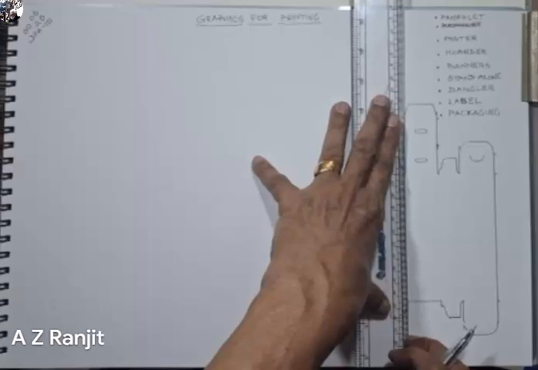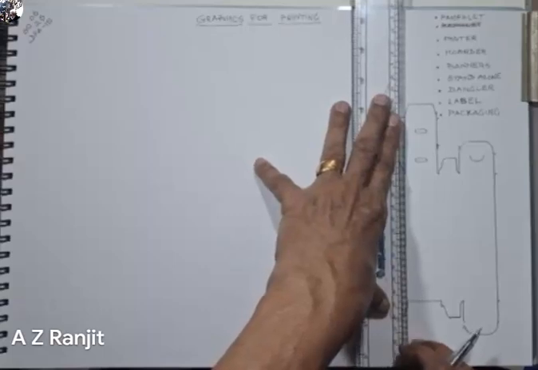So we always should have a template. This is called a template.